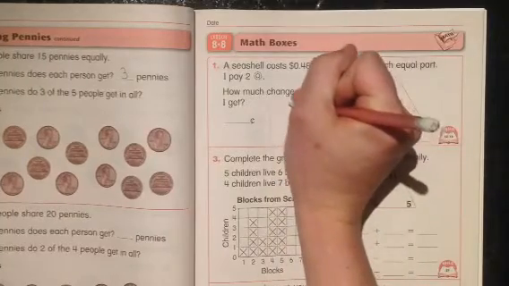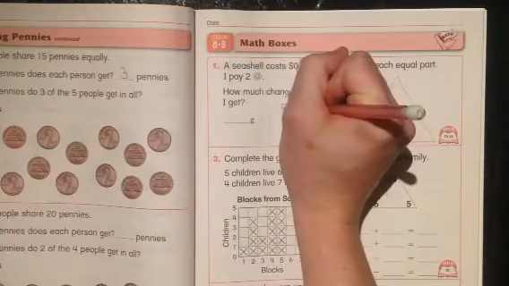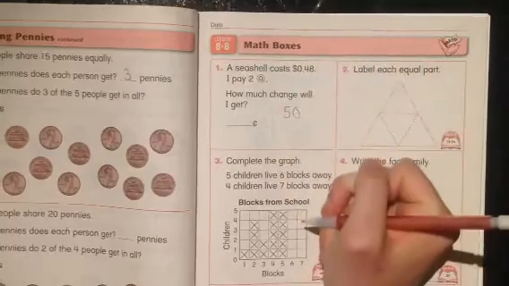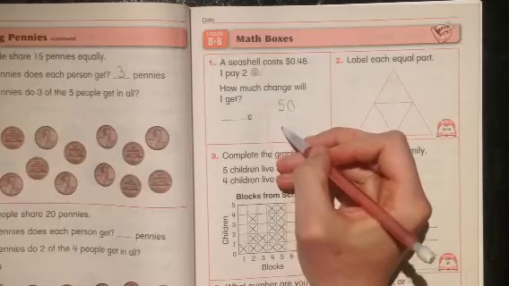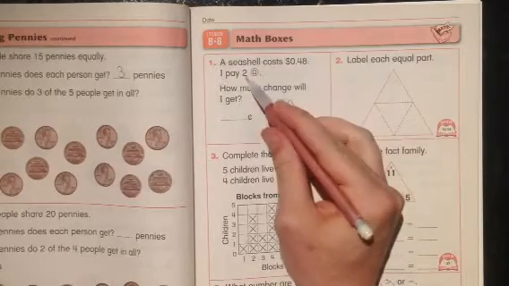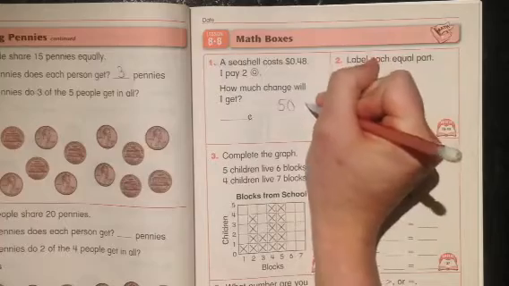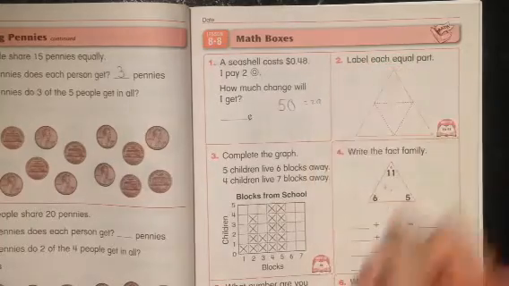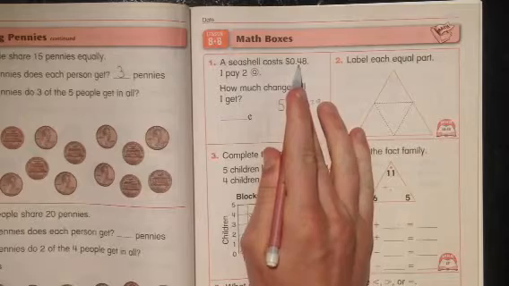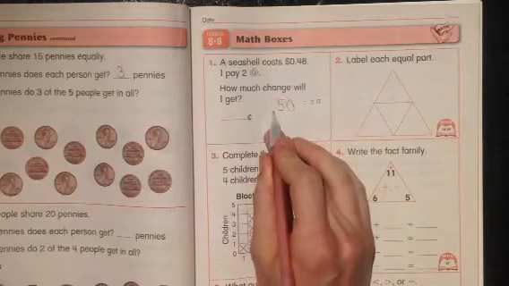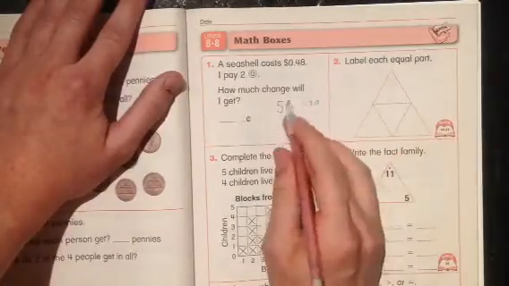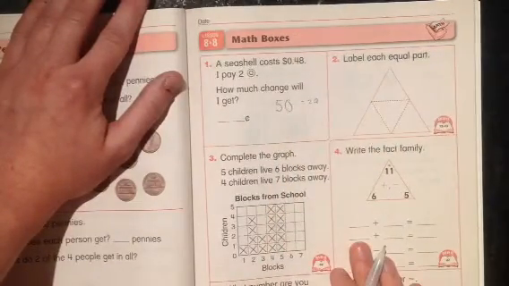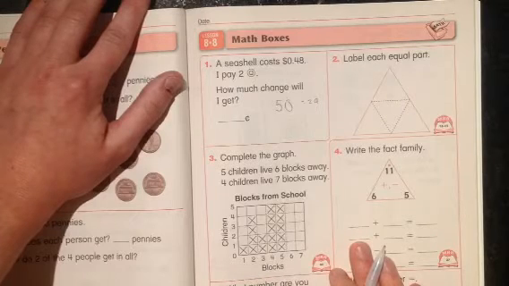So if you paid with 50 cents, I'm going to put my 50 up top. A 0 goes in the 1's place value, a 5 goes in the 10's place value to represent 50 for 2 quarters. Now it says it costs 48 cents. So am I going to add 50 and 48 together? No, I'm paying 50 cents. So they're going to take 48 cents away from the 50 that I pay with.